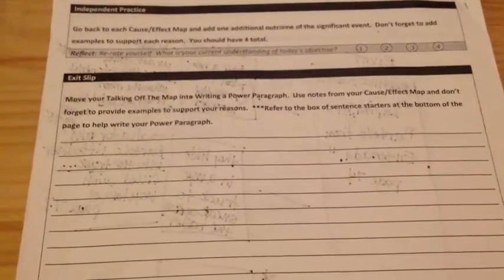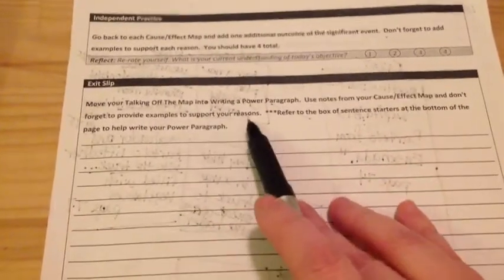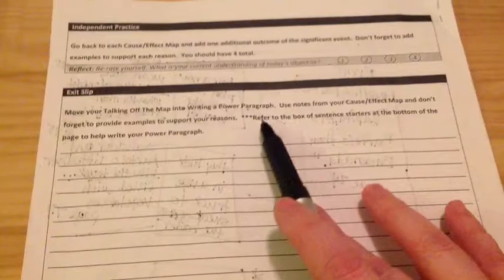Today's exit says, move your talking off the map into writing a power paragraph. Use notes from your cause and effect map, and don't forget to provide examples to support your reasons. Refer to the box of sentence starters at the bottom of the page to help you write your power paragraph.